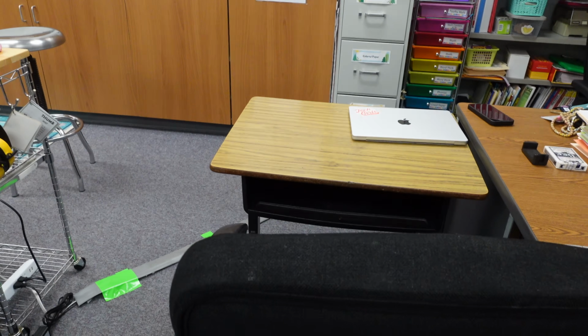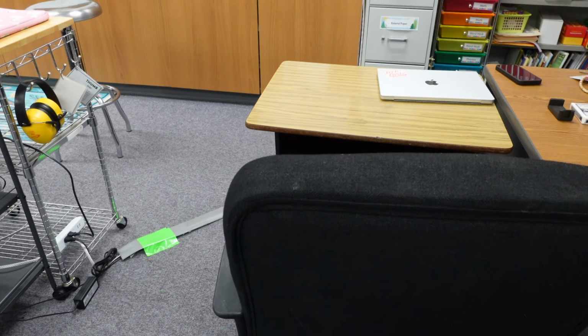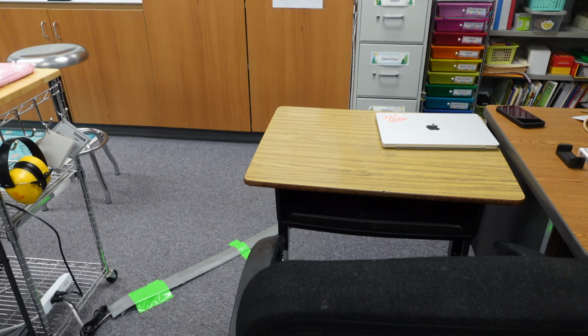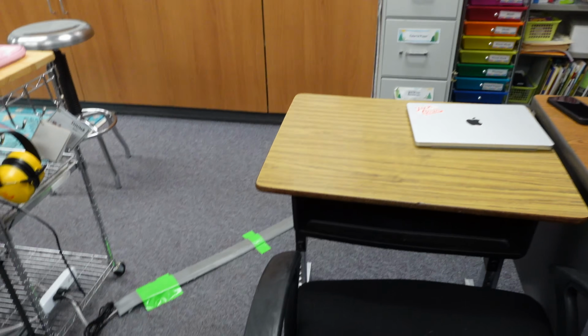This is just an extra seat and desk off my desk if a kid wants to sit over here and work with me, or if there's another adult that's pushing into the class for whatever reason, they can sit here and be right next to my desk, although I don't sit at my desk that long.